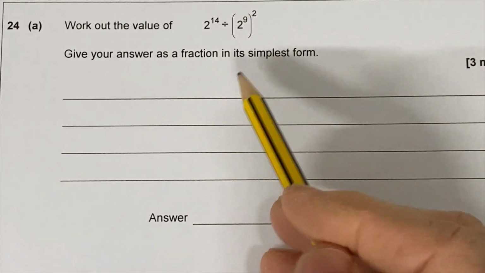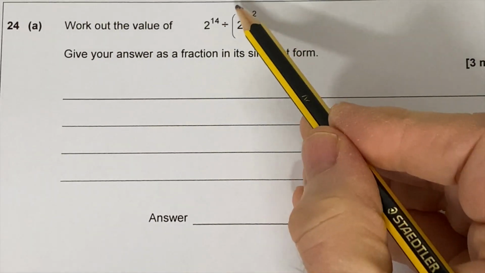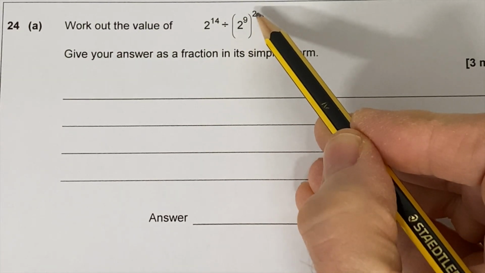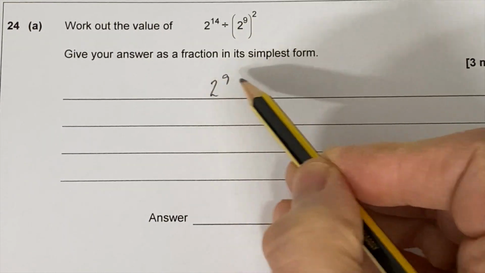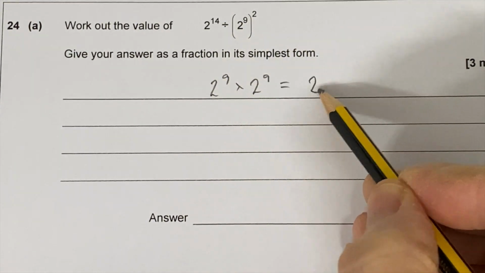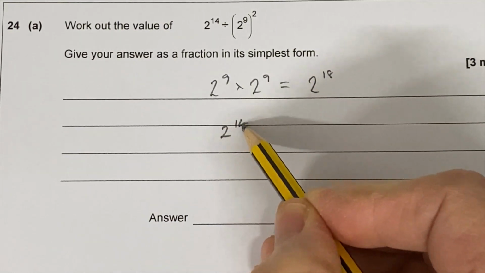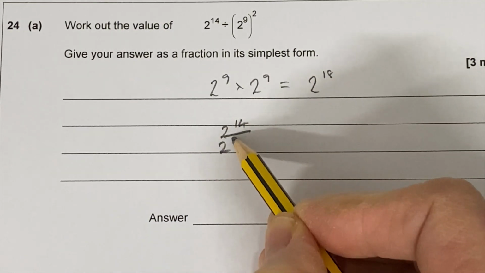Give your answer as a fraction in its simplest form. So we have to deal with the brackets and that index first. Now 2 to the 9 squared is 2 to the 18, because it's 2 to the 9 times 2 to the 9, which is 2 to the 18. So we've got 2 to the 14 over 2 to the 18.